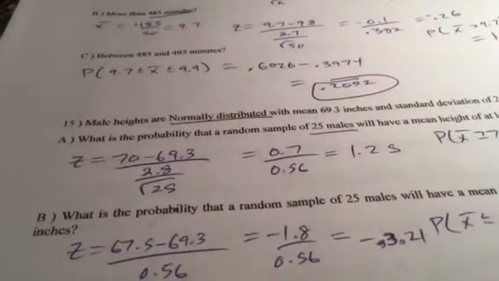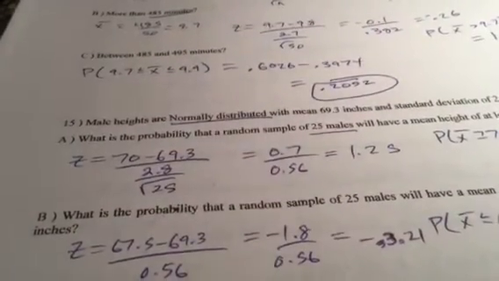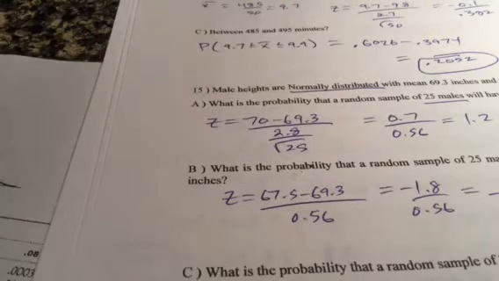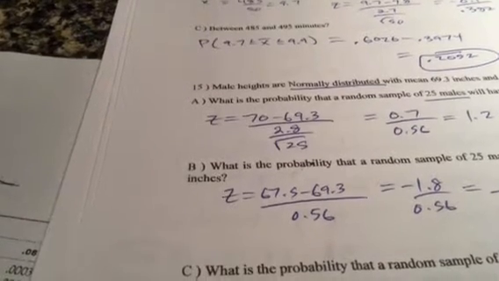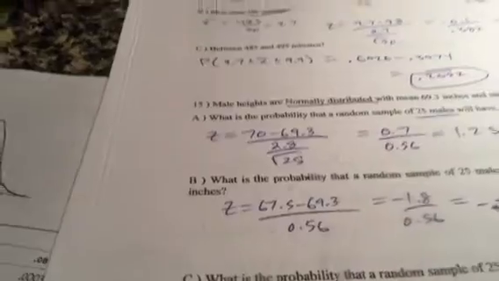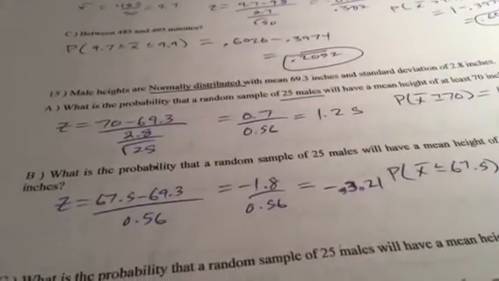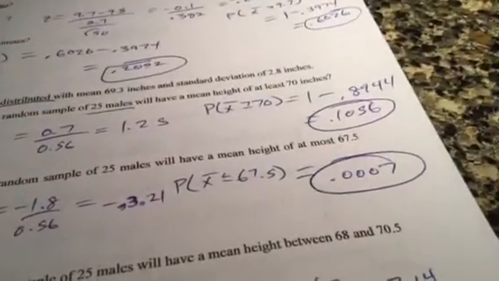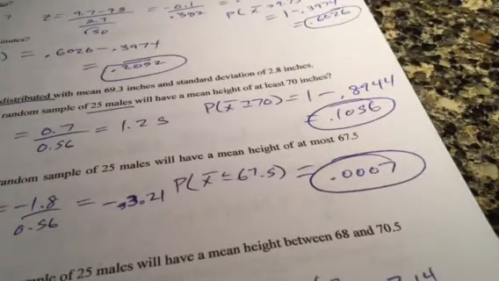All right, male heights are normally distributed with a mean of that, standard deviation of that. What's the probability of a random sample of 25 males having a mean height of at least 70? I've got to use central limit theorem there because I have a sample size and a mean height, or a mean sample, average mean, I'm trying to evaluate there. All right, there's my z-score. I want to be bigger than that, so I got to do 1 minus that area to the left of my z-score.